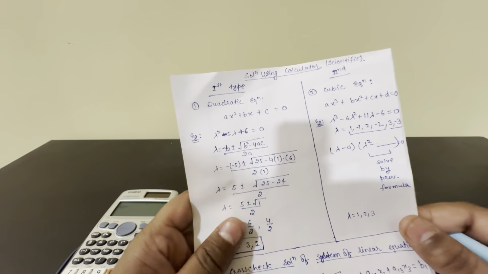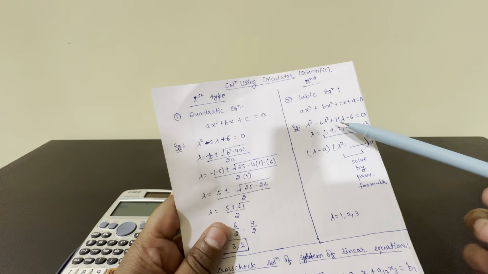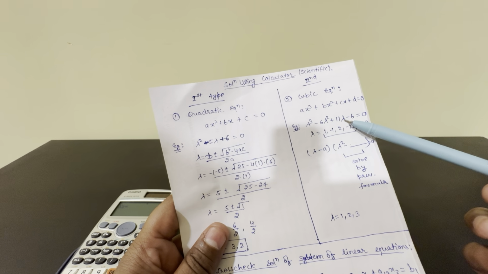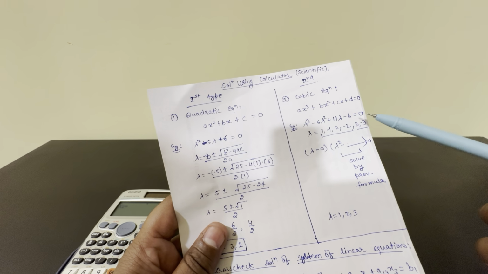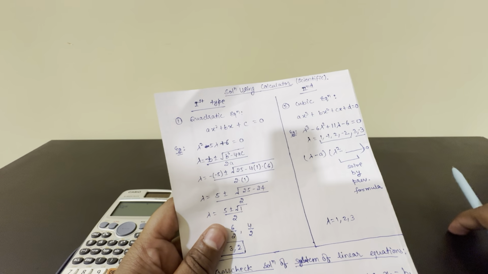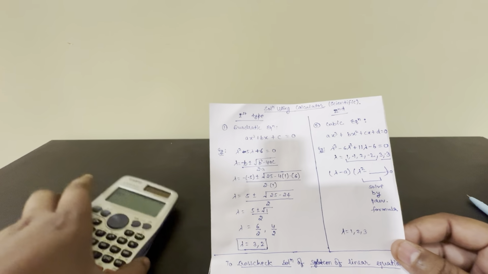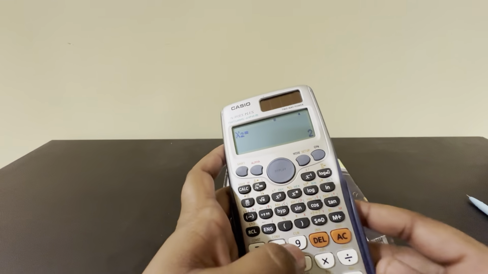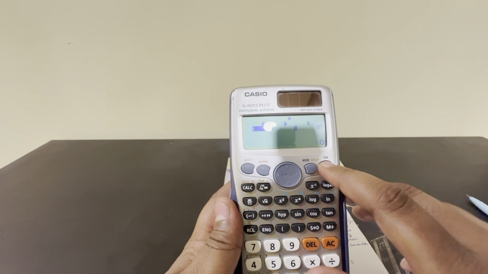You can see the coefficient of lambda cube is 1, lambda square is minus 6, c is the coefficient of lambda, that is 11, and d is the constant, that is minus 6. So you have to put these values in the calculator and you will get the values of lambda 1, lambda 2 and lambda 3, meaning the roots x1, x2, x3. For that, firstly you have to press n.